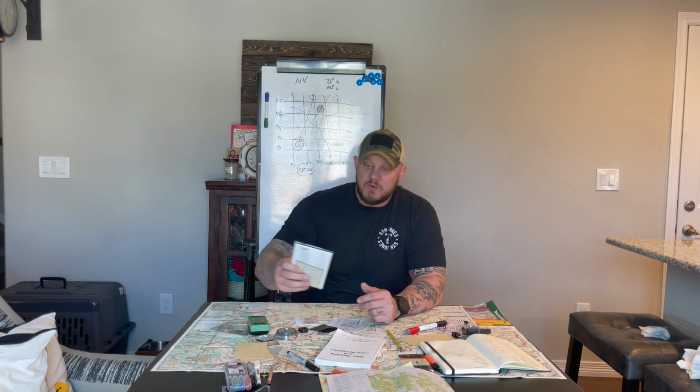If it's not REI, any other sporting goods store should have stuff like this. I know REI has a bunch of maps. Bass Pro Shop has them too, for hunting and things like that. Always go with a topo map, because you're going to want to see the terrain.